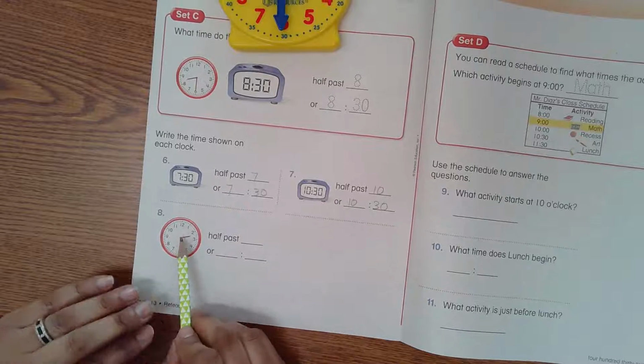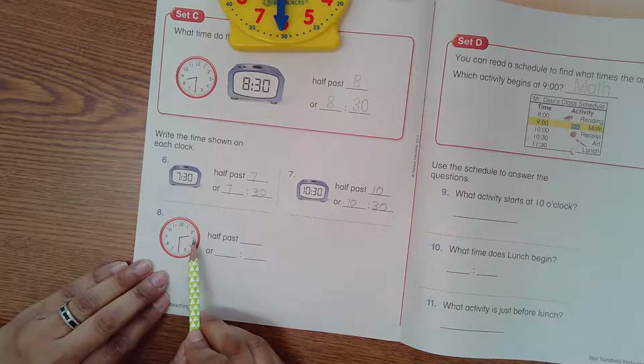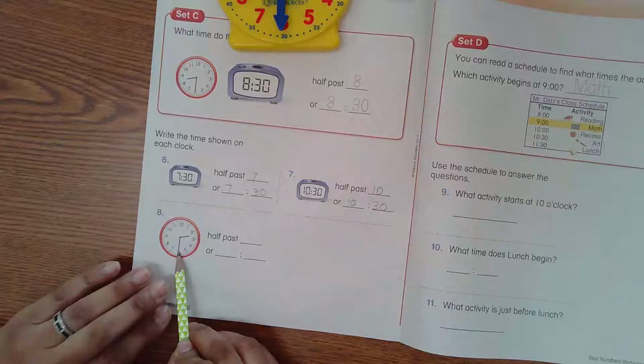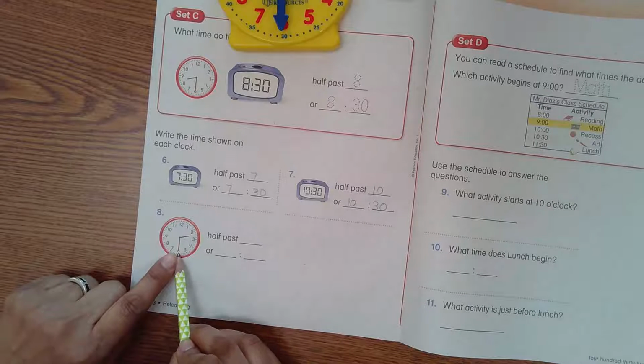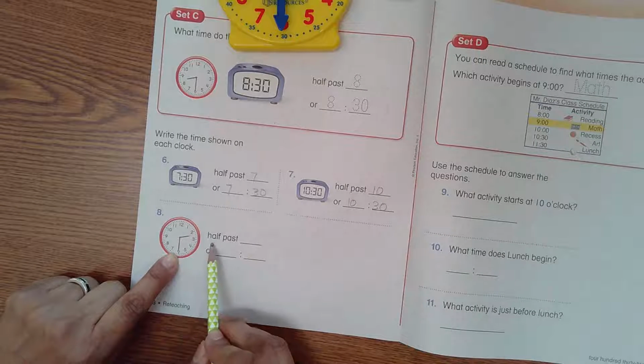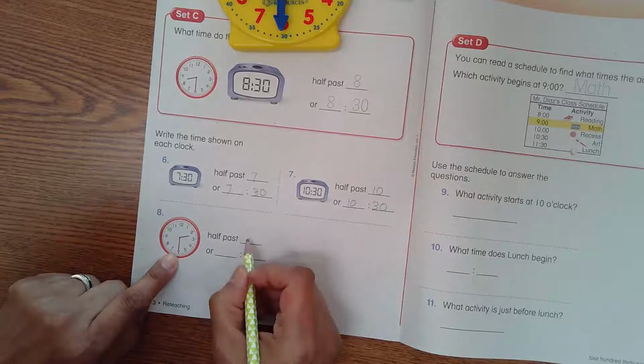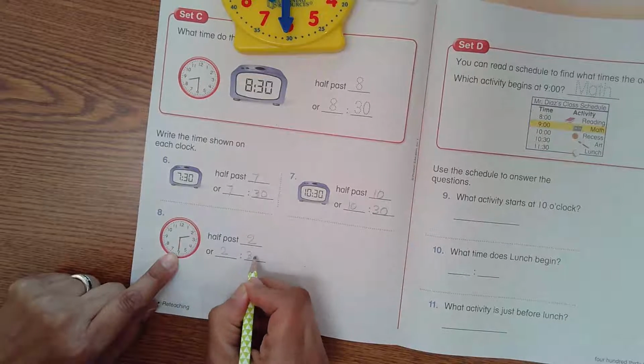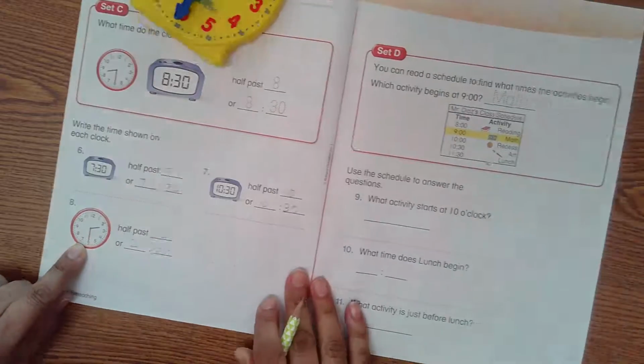Okay, number 8. I'm looking here, it's between 2 and 3, that means it's half past 2. It's not 3 yet, it's just half past 2. And look at my minute hand on 6, so it's like a half circle. So half past 2 or 2:30. Okay, let's go to set D.